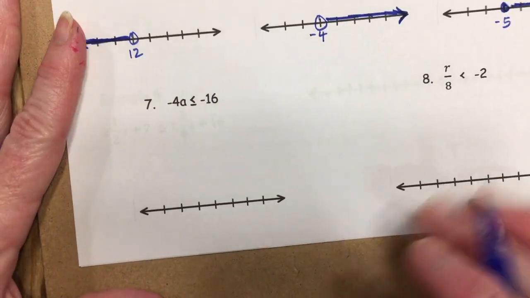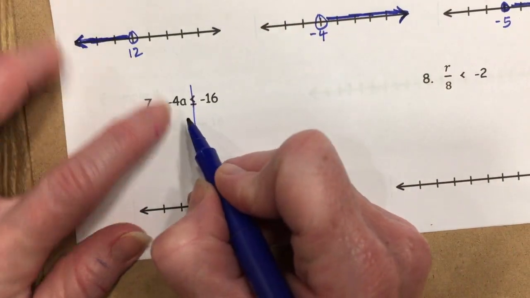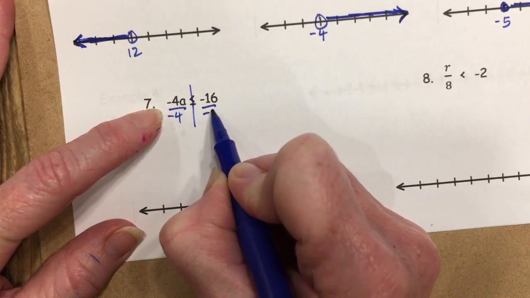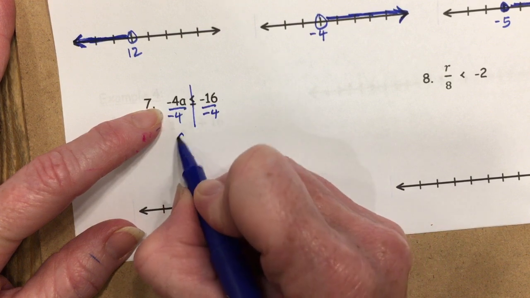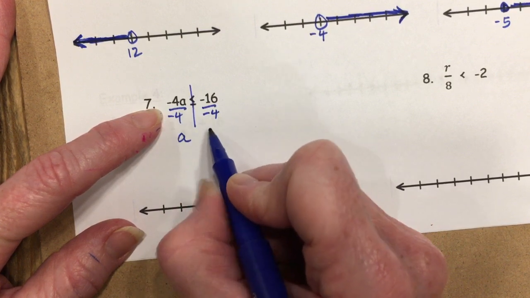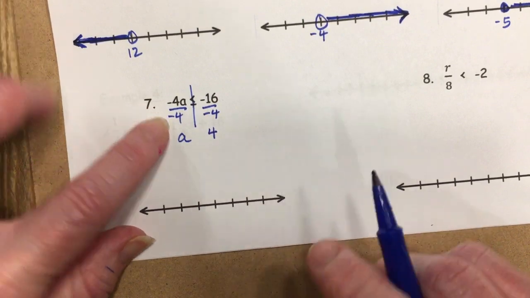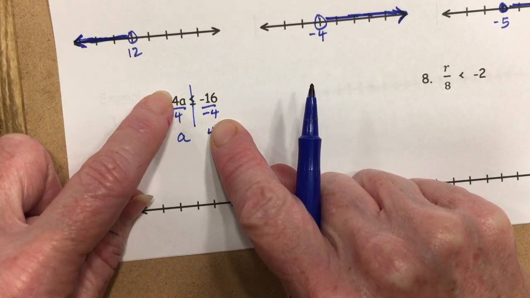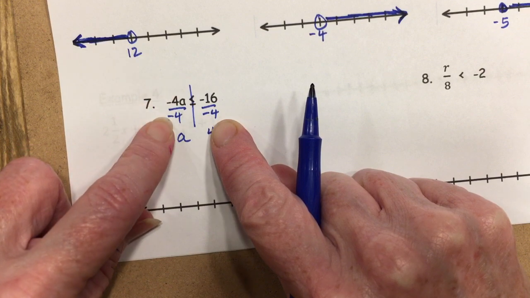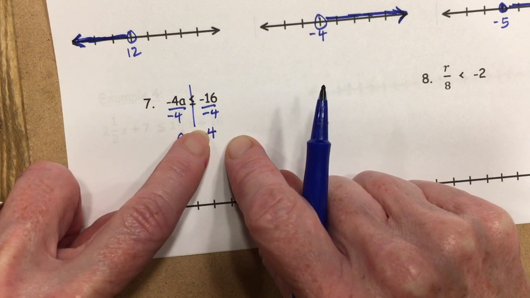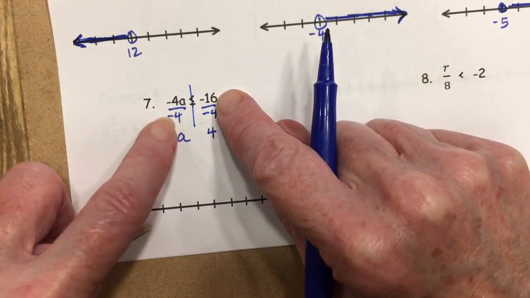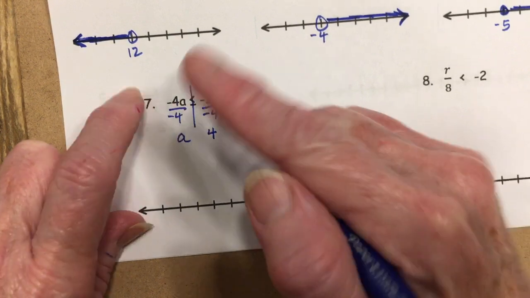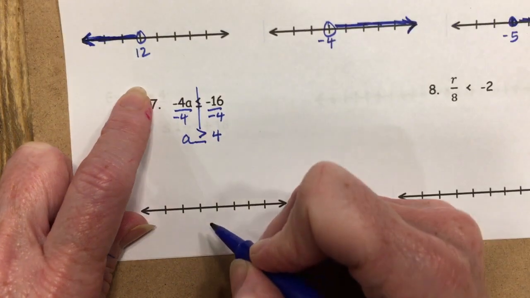Right, on 7, I'm going to cut it in half. I'm going to divide to get rid of the -4. All right, these go away. This side is a. -16 divided by -4 is a +4, but you divide. Did you divide by a negative? Yes, the number you were trying to get rid of right over here was negative. Now, you didn't end up with a negative, but that doesn't matter. It's what you divide by, right? So since I divided by a negative, this switches to greater than or equal to.